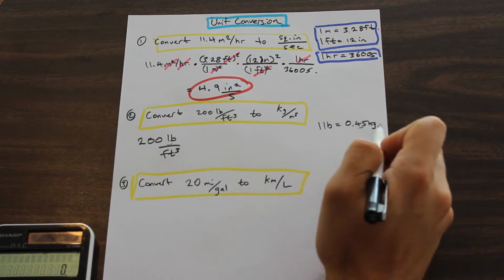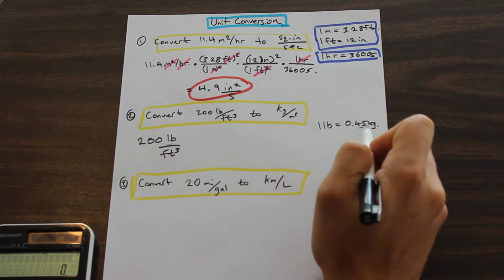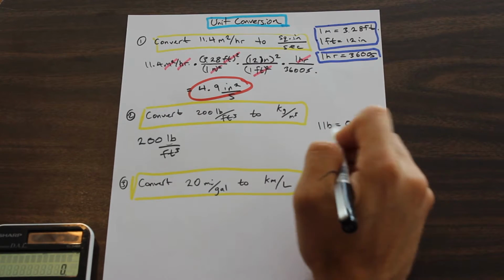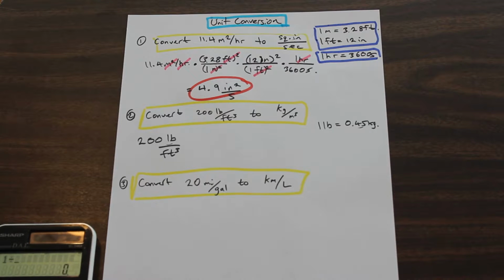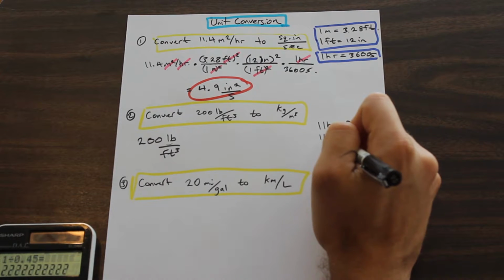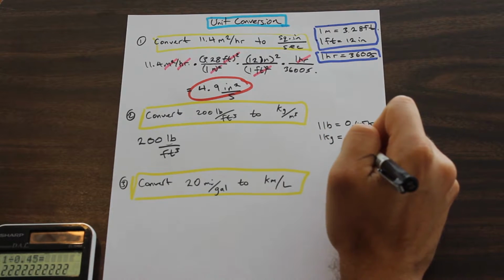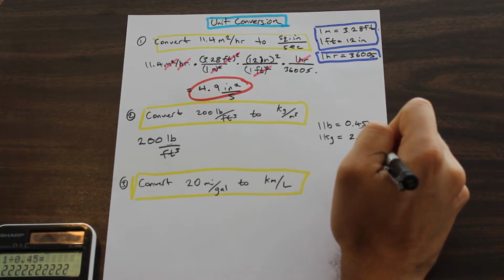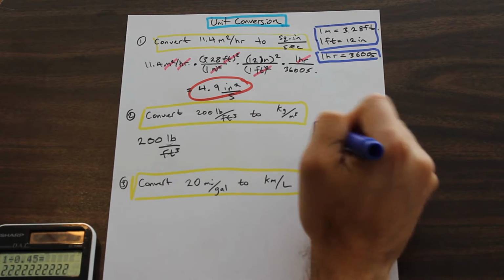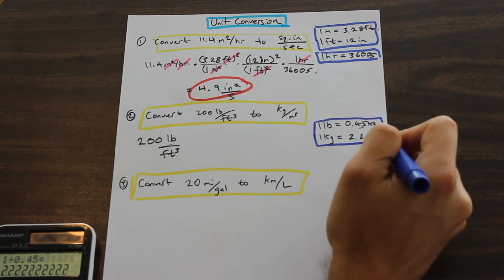For example, this is 1 pound to kilograms. If I want 1 kilogram to pounds, divide both sides by 0.45. 1 divided by 0.45, we should get that 1 kilogram is equal to 2.2 pounds. So that's a nice trick. If you're given one and you want the other conversion, just divide both sides.